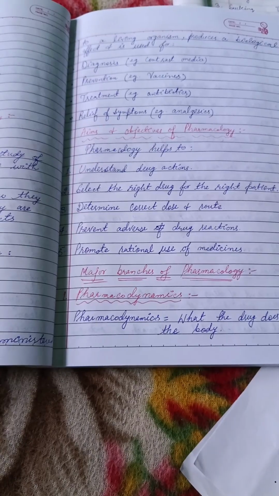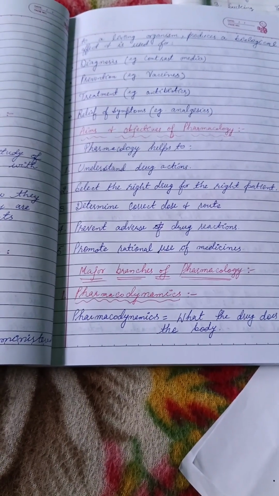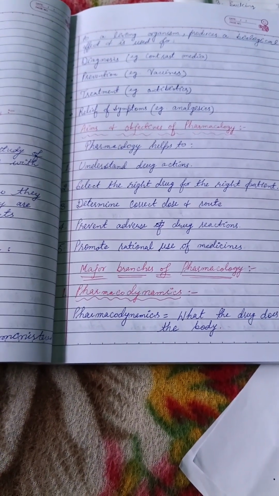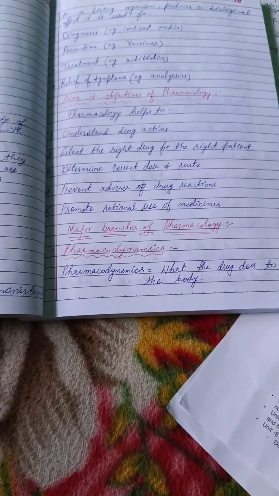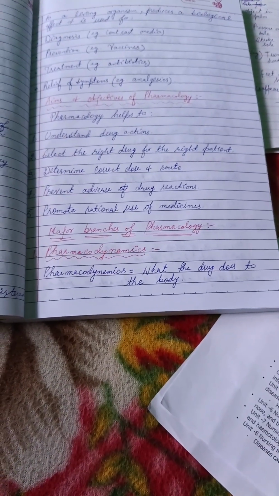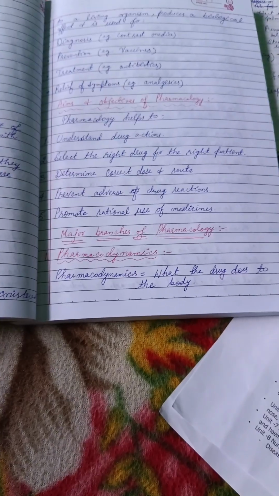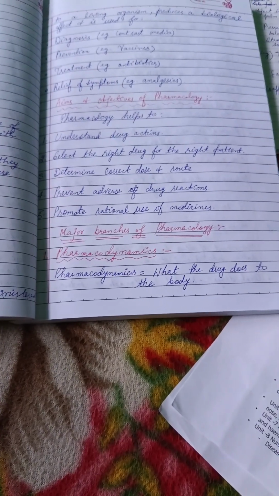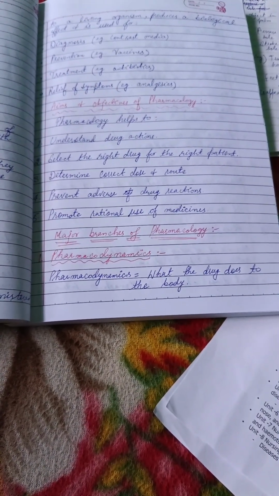Major branches of pharmacology. First one is pharmacodynamics. Pharmacodynamics: what the drug does to the body. Pharmacodynamics may be defined as what the drug does to the body.